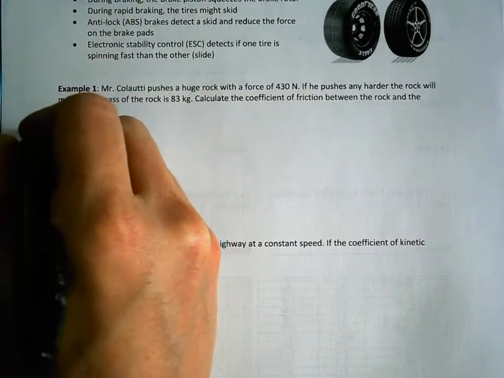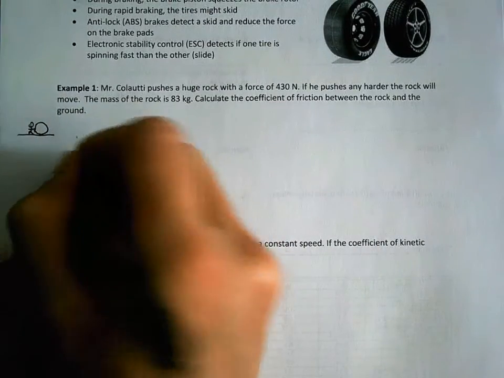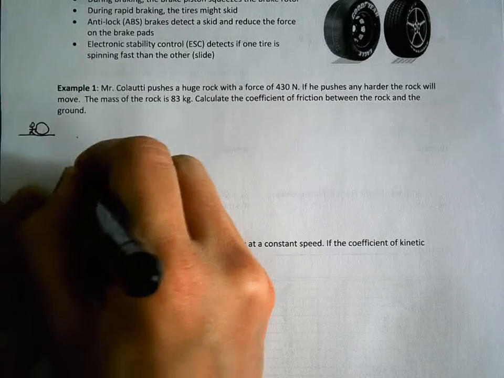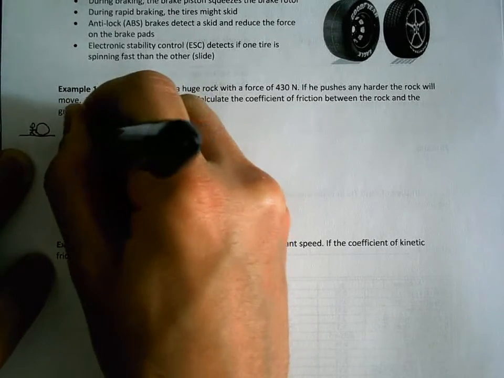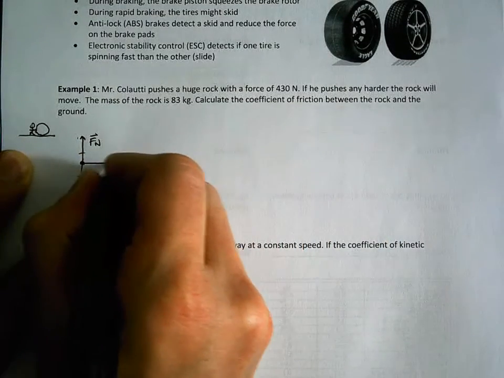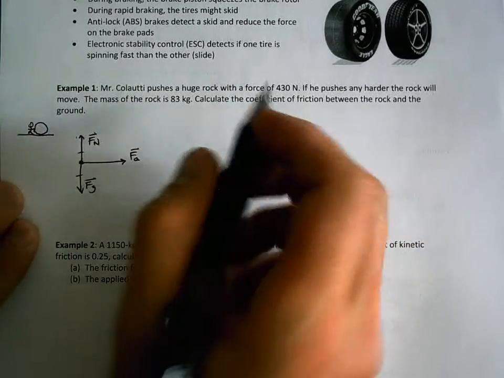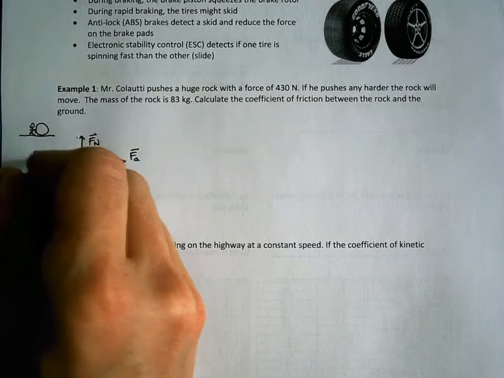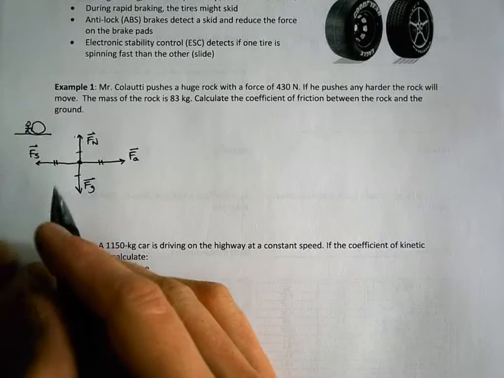Okay, so again, you could draw a little sketch. I'm pushing some massive rock like this. If I have a free body diagram of the rock, I have a force of gravity. I have the normal force, which should balance it. Now I'm pushing in this direction, so we're going to call that the force applied. And the rock is not moving, so we know that whatever amount of friction is fighting me has to be equal. That's the force of static friction right now. Again, static friction can be very high.